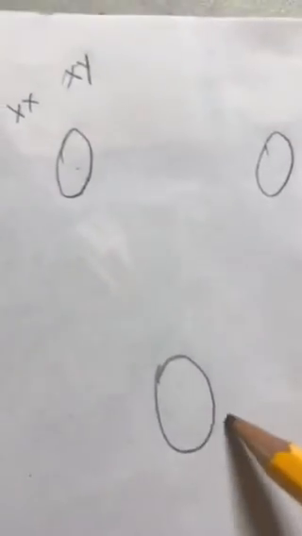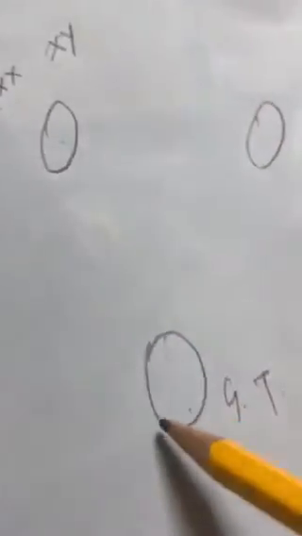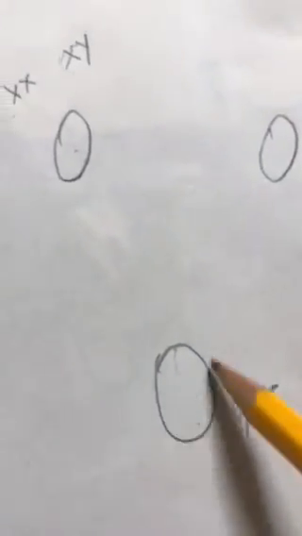The same thing here, I said this is a genital tubercle. This genital tubercle, if it is XX, will be transformed into labia majora, and if XY it will be transformed into scrotum. So you should know that.